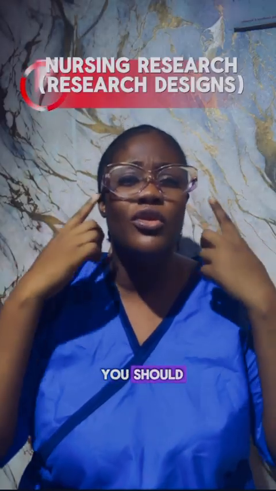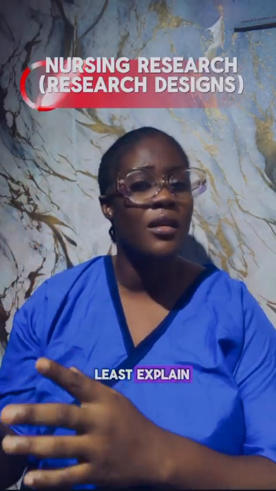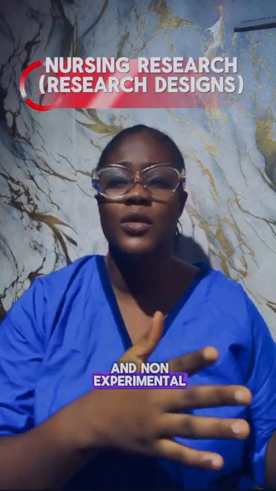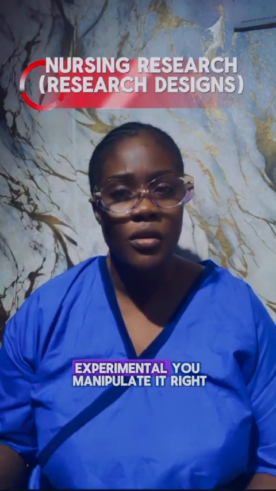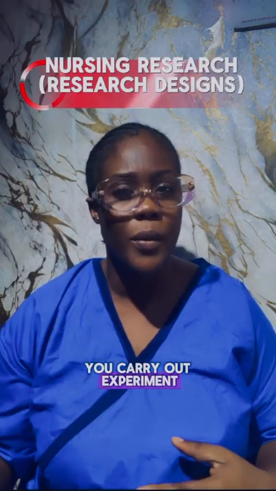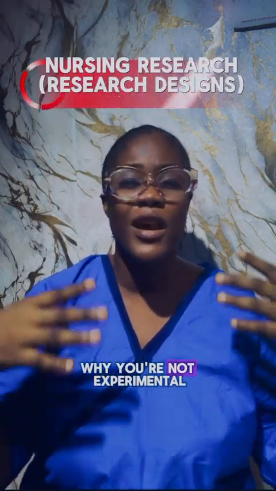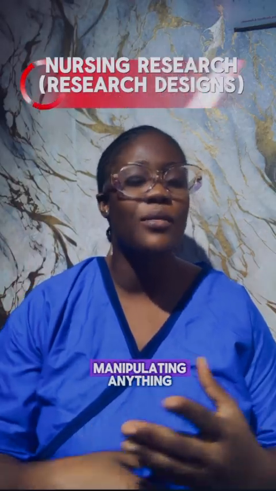Now from the word, you're supposed to even know how to at least explain the differences between experimental and non-experimental. Experimental, you manipulate it, right? You carry out experiments and know what to do. While non-experimental, you are observing, you're not manipulating anything.